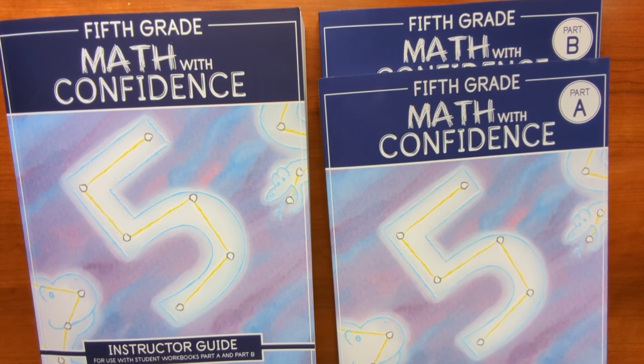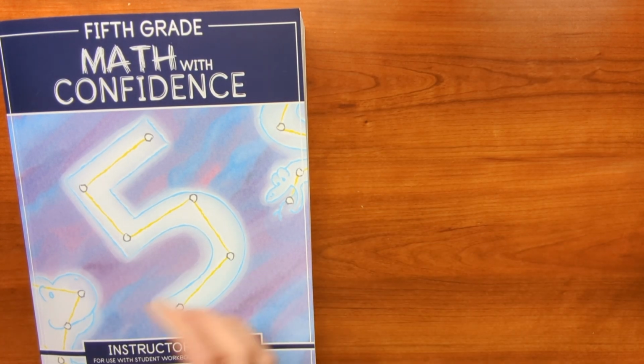Hi, I'm Kate Snow, the author of Fifth Grade Math with Confidence, and today I'm here to do a flip through for you of the program. You'll need 3 books. You'll need the instructor guide, and then 2 workbooks, Workbook Part A and Workbook Part B. All right, let's get into these books. We'll take a look at the instructor guide first and then the student workbooks.